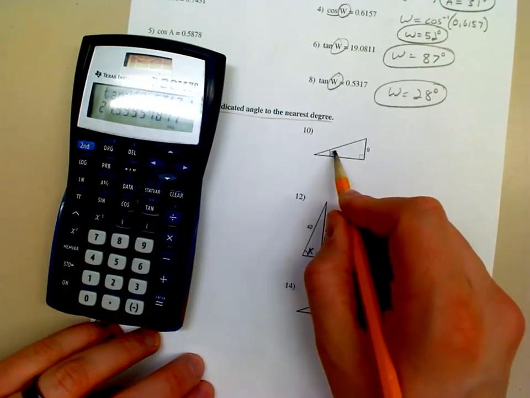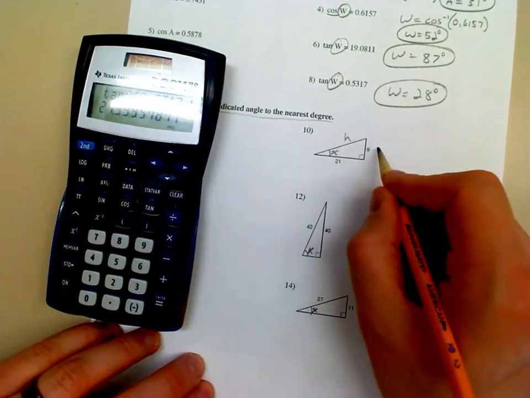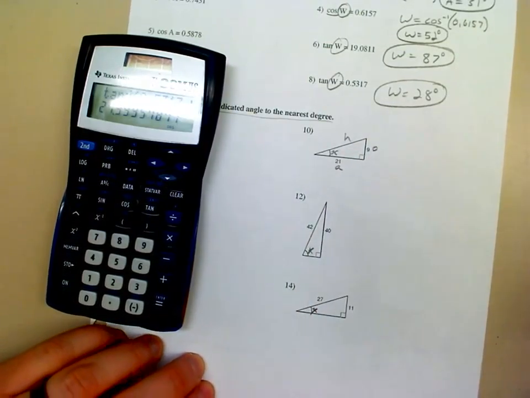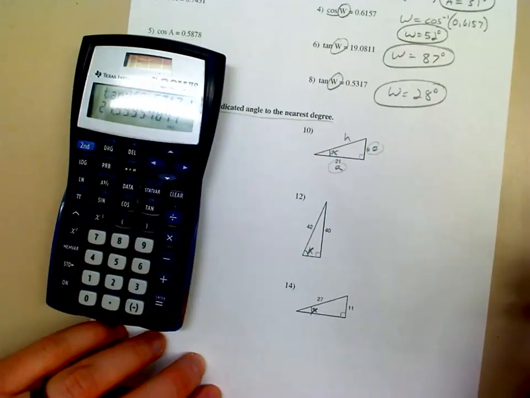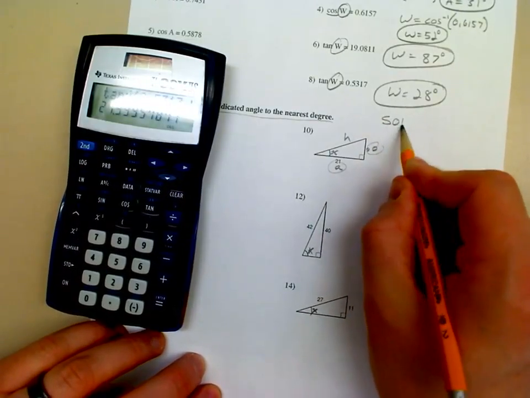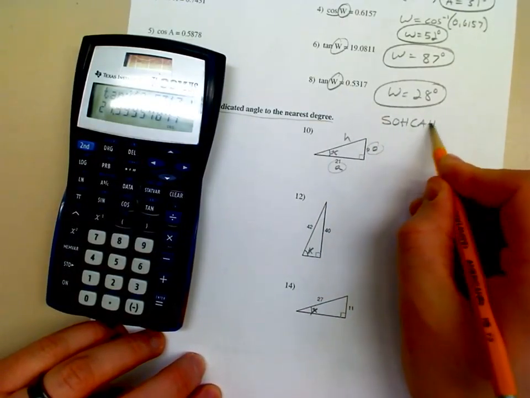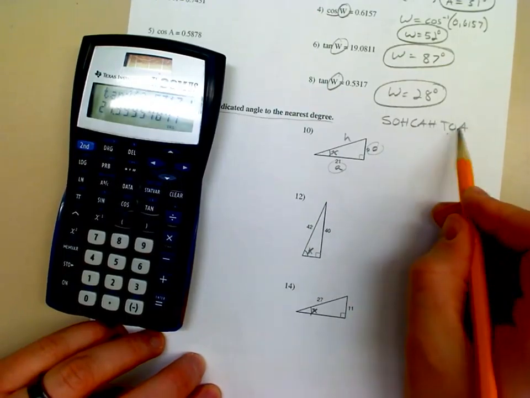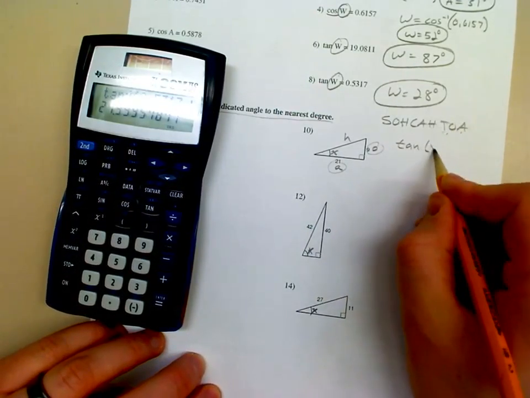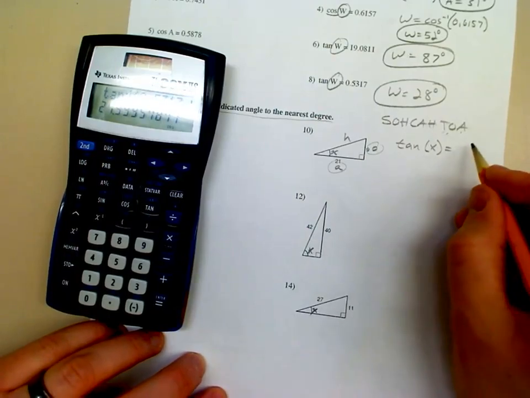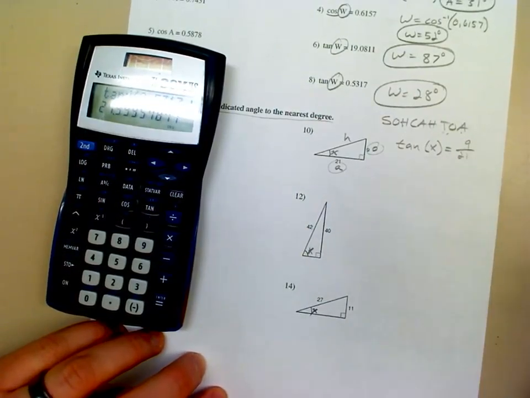So if I'm looking at X here, here's the hypotenuse, the opposite and the adjacent side. I know the opposite and the adjacent. So if I remember my mnemonic here, opposite and adjacent, that's the tangent. So tangent of X equals 9/21.